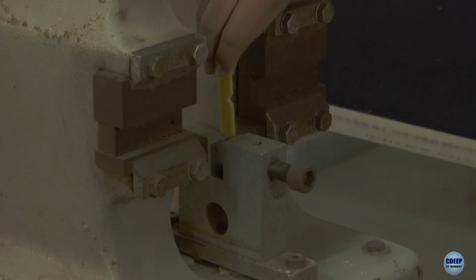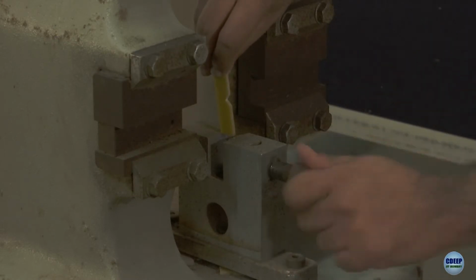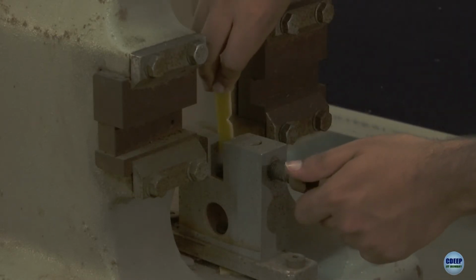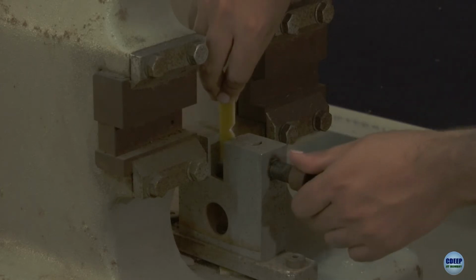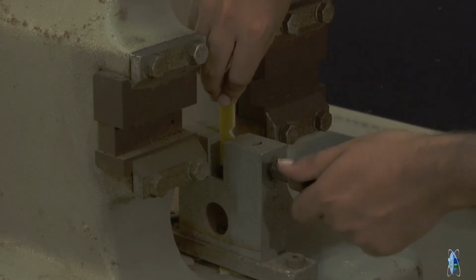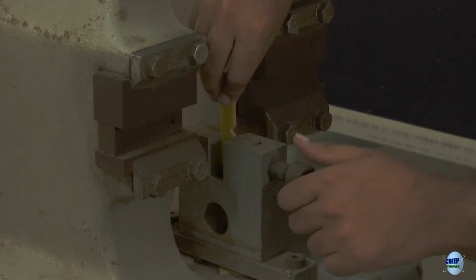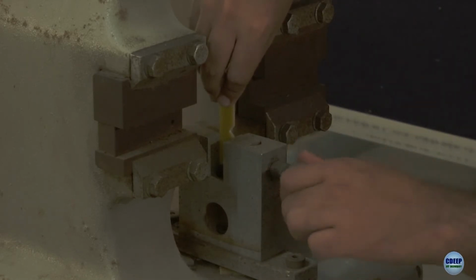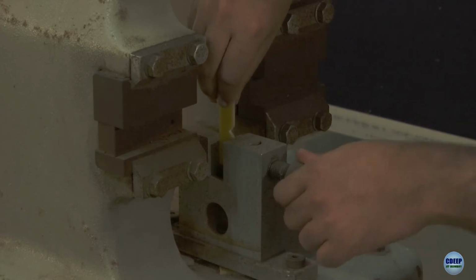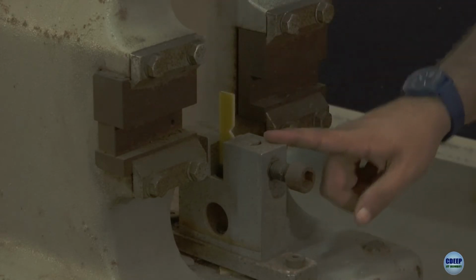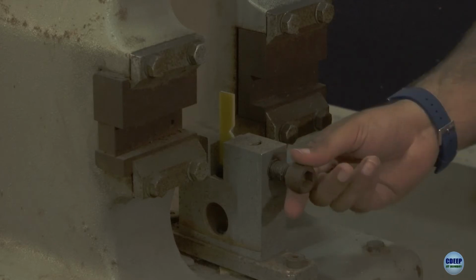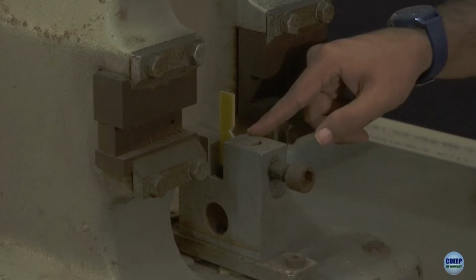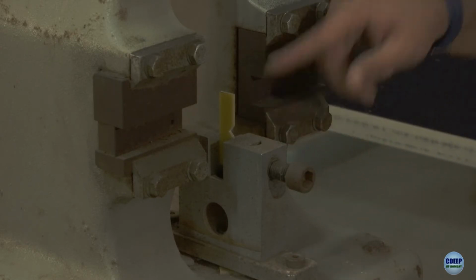Now we will be mounting the specimen. So we take this back. So you can see the position of mounting. Do not over tighten or you get residual stresses within the material itself and you won't get accurate readings.